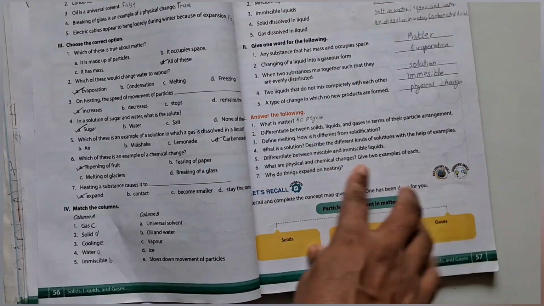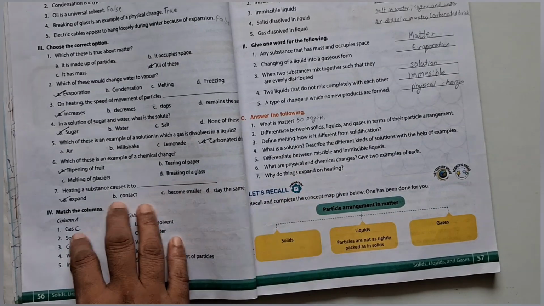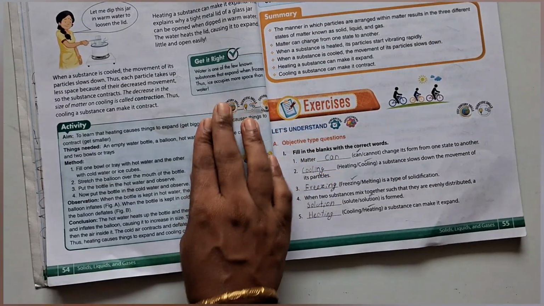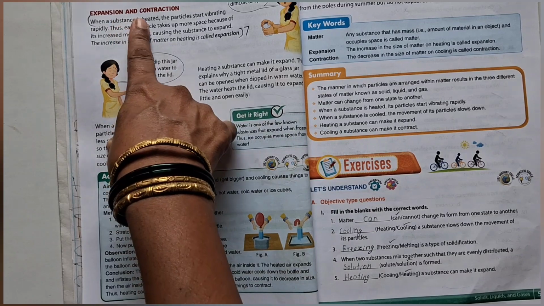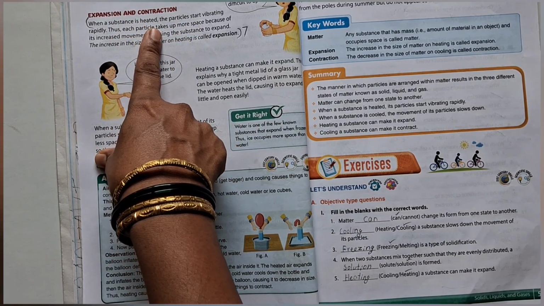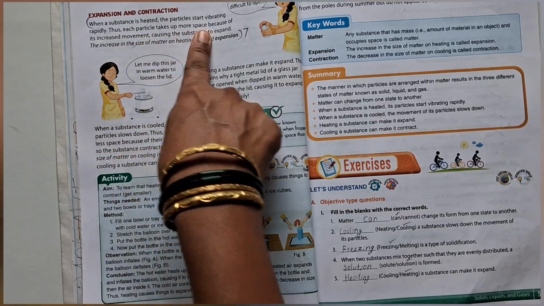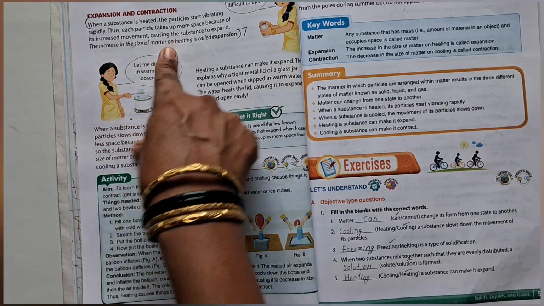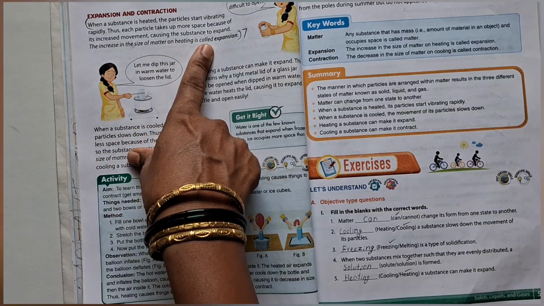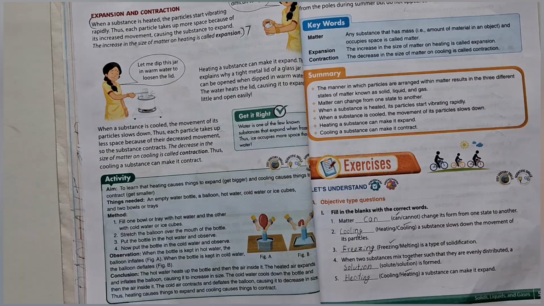Next one, seventh one. Why do things expand on heating? Here is expansion and contraction. Expansion: when a substance is heated, the particles start vibrating rapidly. Thus, each particle takes more space because of its increased movement, causing the substance to expand. The increase in the size of matter on heating is called expansion. Okay, this is your answer.